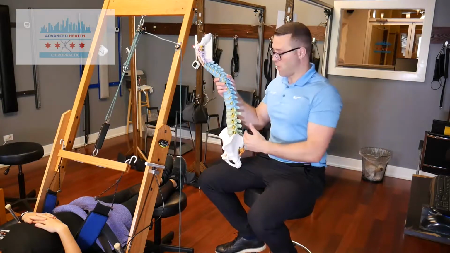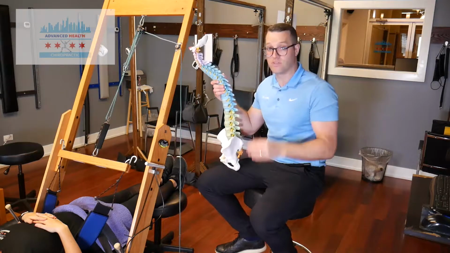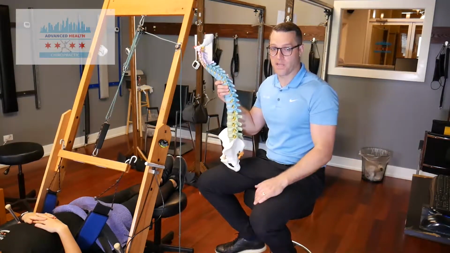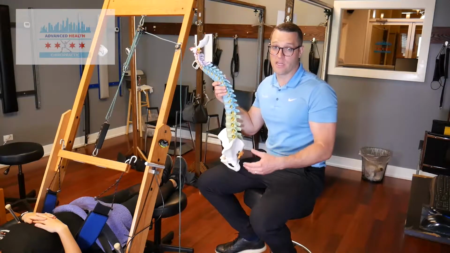So our weight transfers forward and you create a massive amount of what we call intervertebral disc pressure. And when we're continually loading those discs with excess pressure, over time those discs degenerate and break down. Exactly how do they break down?